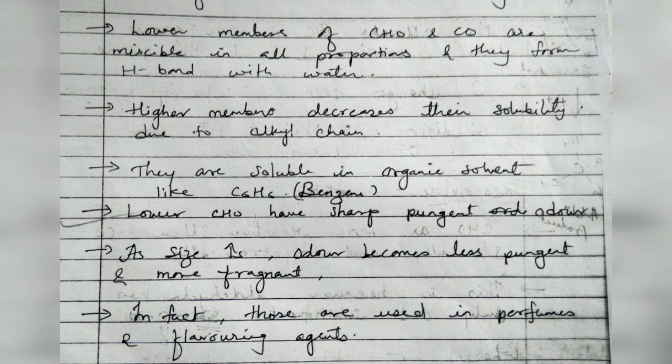Lower aldehydes have a sharp pungent odor. बहुत ही टिपिकल सी स्मेल होती है लोअर मेंबर्स की, but as the size increases the odor becomes less pungent and more fragrant. जैसे जैसे साइज बढ़ती जाएगी it will be less pungent, गंदी स्मेल कम होती जाएगी और more pleasant smell will be there. In fact these are used in perfumes and flavoring agents. यहाँ पे aldehydes की मेन स्पेशलिटी ही ये है कि वो बहुत ही अच्छी सी स्मेल देते हैं. तो ये कब पॉसिबल है, जब आप हायर मेंबर्स लेते हैं तब. Lower members have the pungent smell.